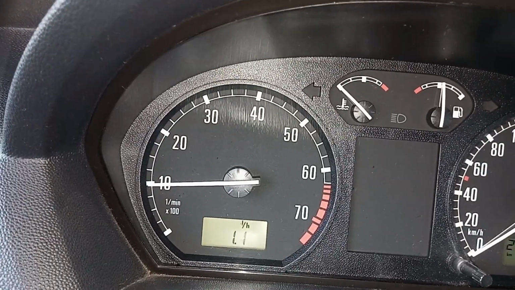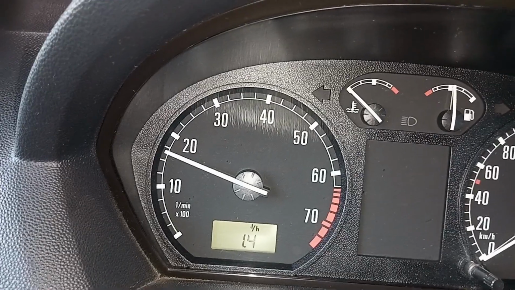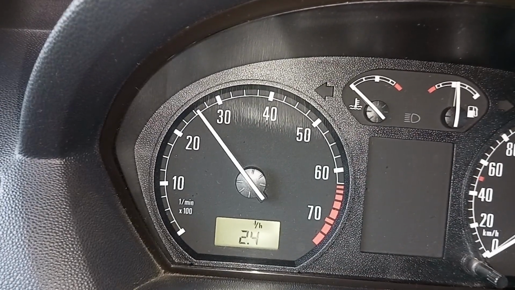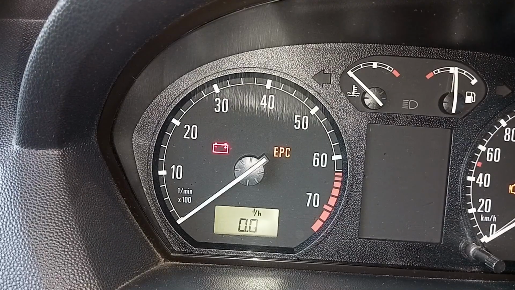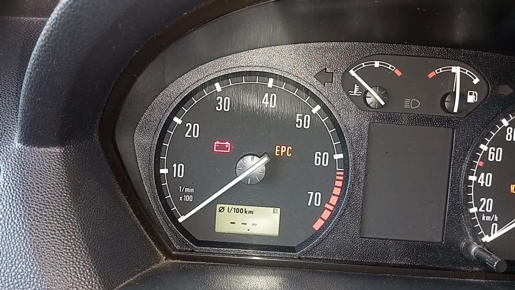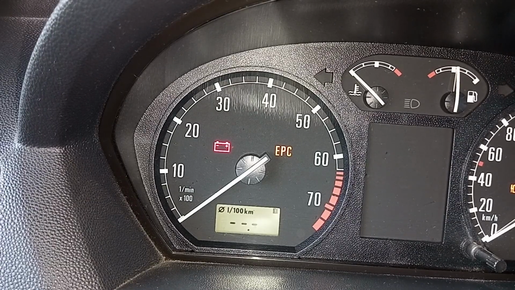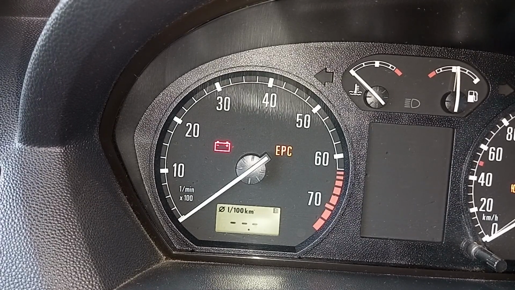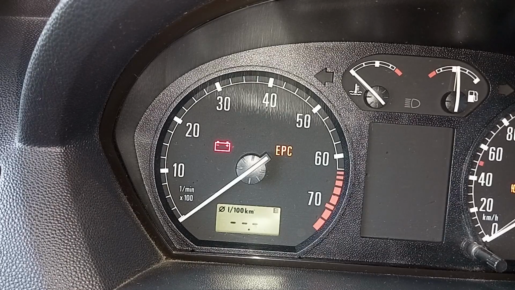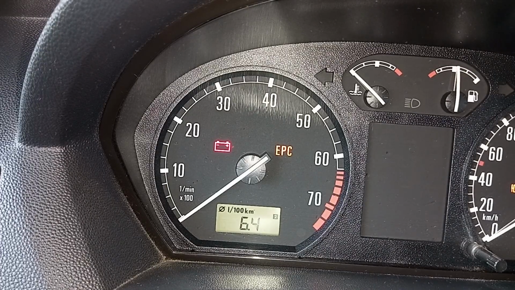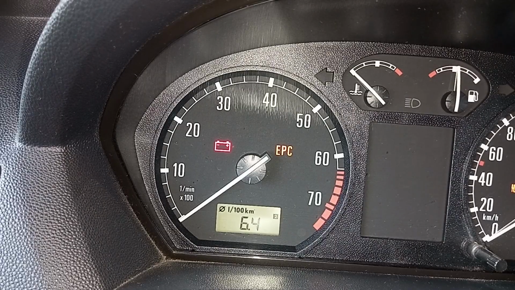When we push the gas pedal, you see it changes. Now, the next setting shows you the consumption of your car in two ways. The first way is the one you see here, and that is the average consumption for the trip you just made. And there is another menu that shows you the overall consumption of the car.